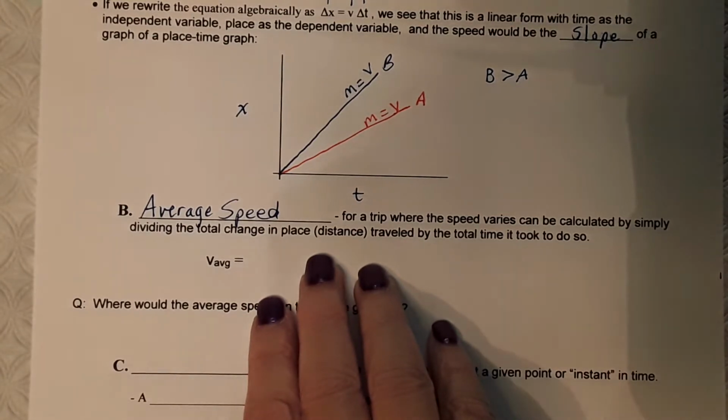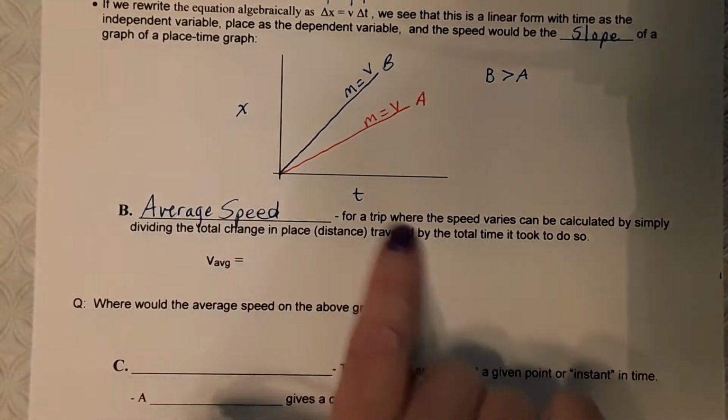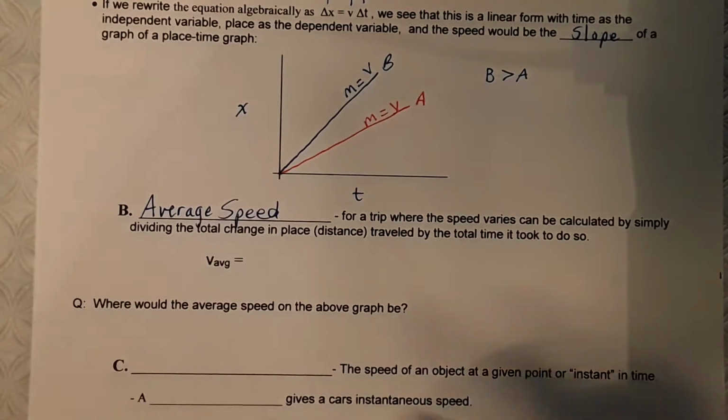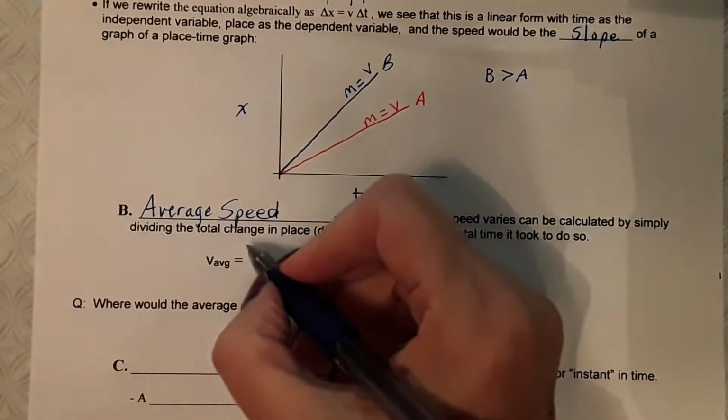Probably hundreds, if not thousands. That is rather inconvenient to say the least. So, to get around having to add up hundreds or even thousands of different speeds simply to find the average, we can do it this way.